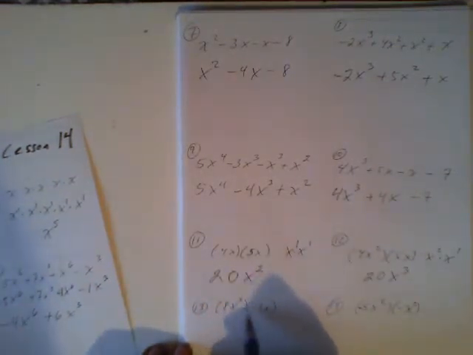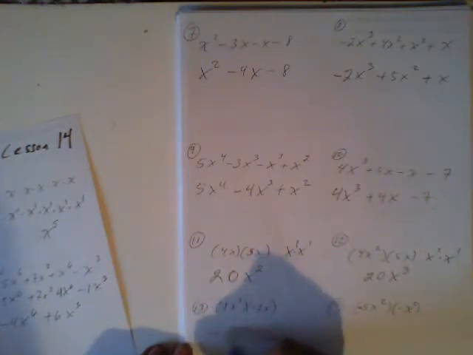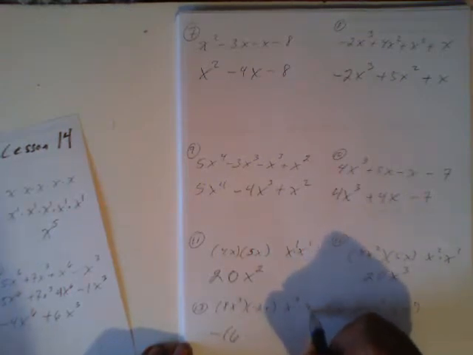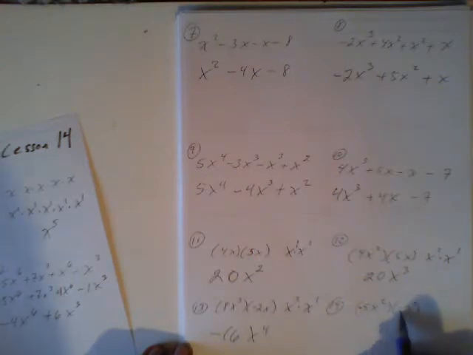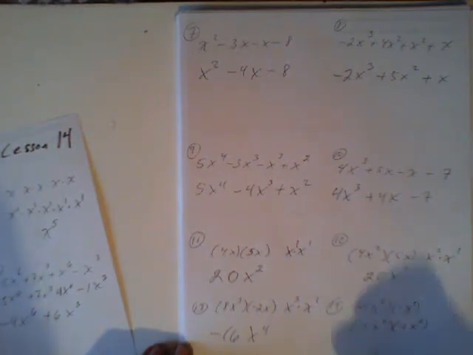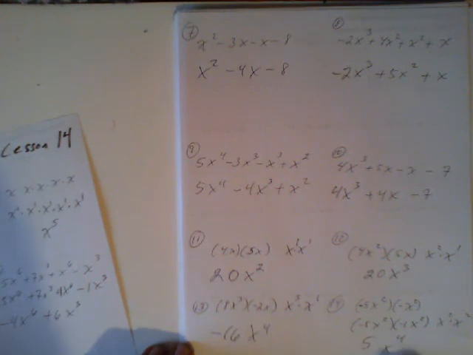Here we're multiplying an 8 and a negative 2. Multiplying that gives us negative 16. Here we're multiplying an x cubed times an x term, which is the first power. So the combination of this multiplication gives us x to the fourth power. Here we're multiplying a negative 5 times a negative 1. Let me write it out so you can see it. The negative 5 times negative 1 gives a positive 5. The x squared times the x squared here combines and gives us x to the fourth power. So 5x to the fourth power.